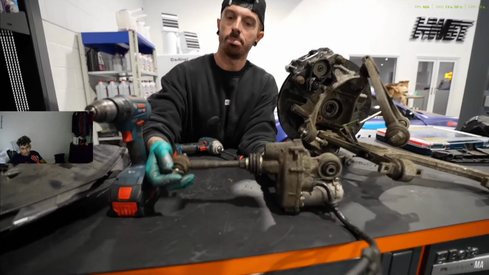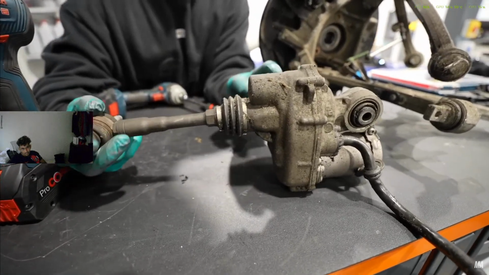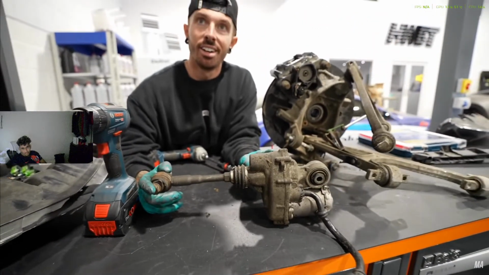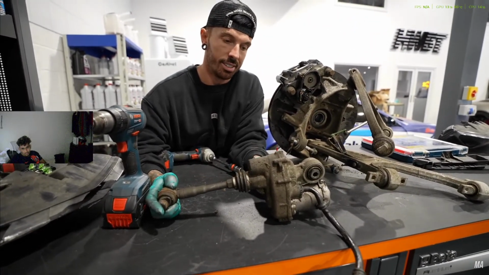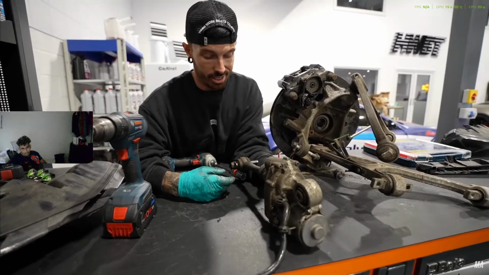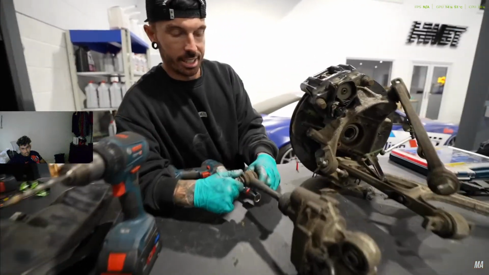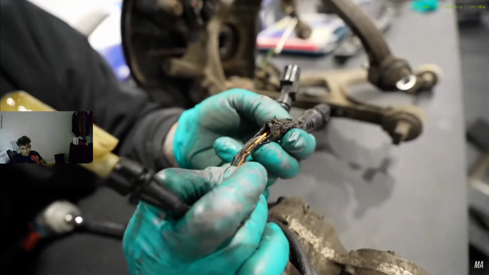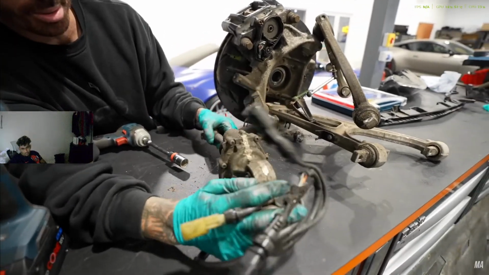It was this bit that's bent, but this is £5,000. £5 grand for this. There's one each side? Yeah, one each side. But it don't actually look that bad. Oh, this is melted, isn't it? I don't know, I wonder whether that's okay.